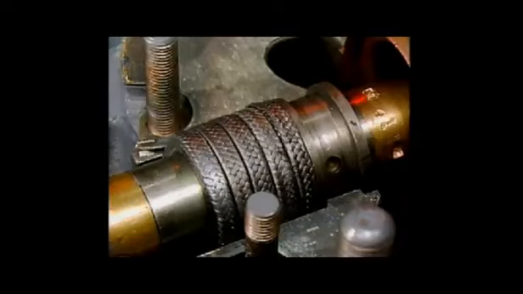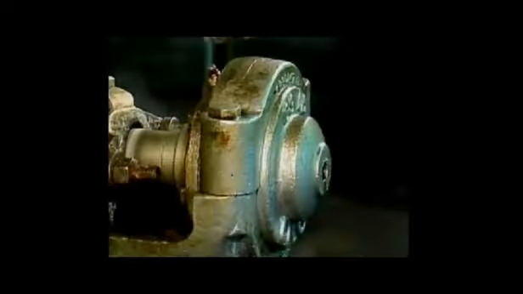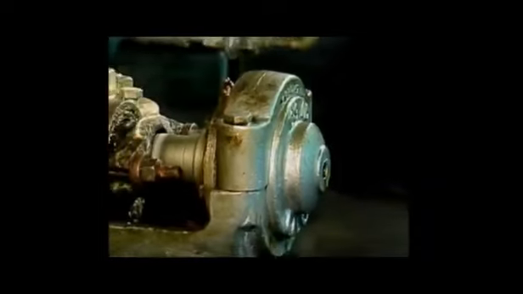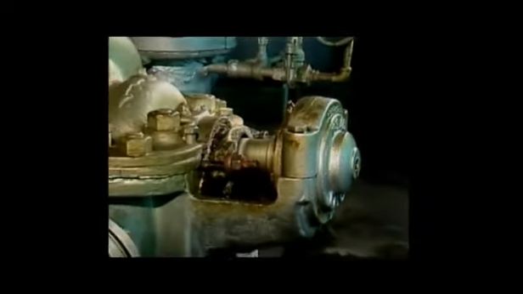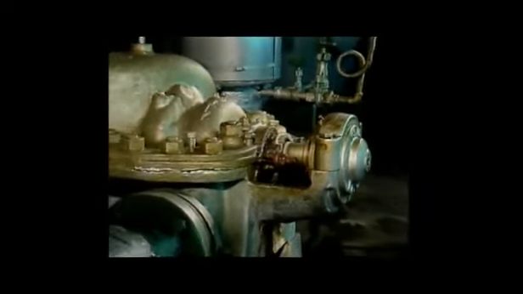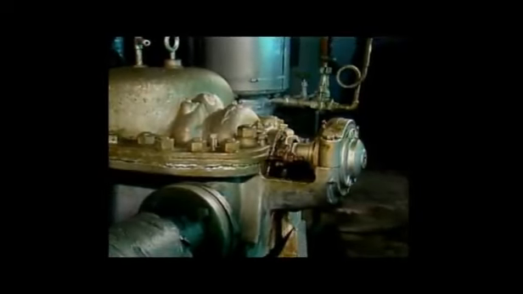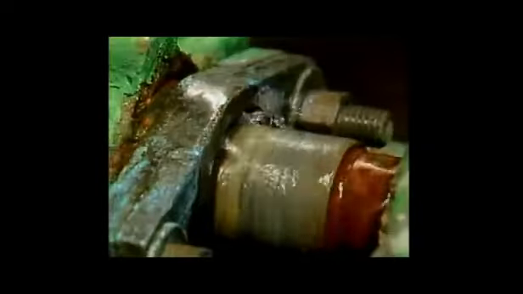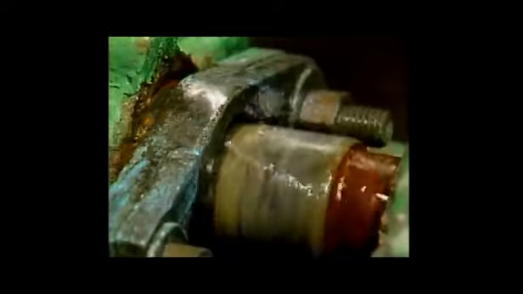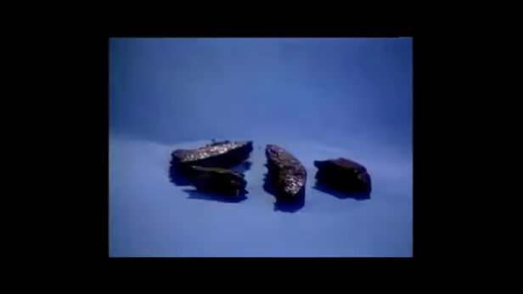Packing is a flexible material that fits into the space between the shaft and the casing. When packing is used, a small amount of processed liquid is allowed to leak through. The leak-off acts as a cooling mechanism to remove heat from the packing. If too much leak-off is allowed, the efficiency of the pump may be affected. On the other hand, if too little leak-off is allowed, the packing will overheat, dry out, and possibly burn.